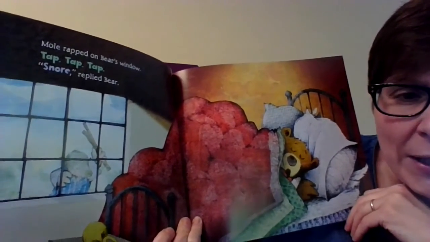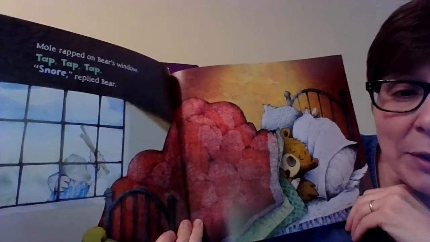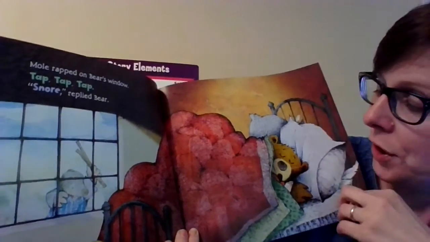Why is Bear sleeping? Yeah, because bears do sleep during the winter. That's called hibernation.